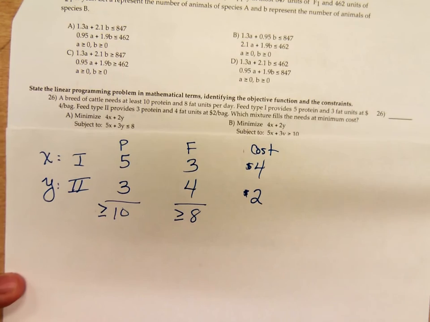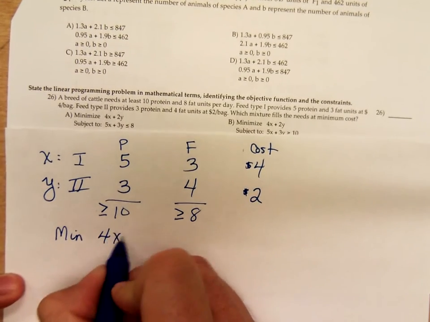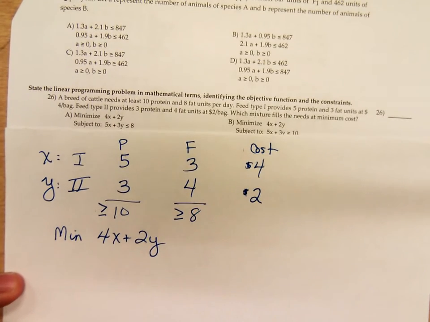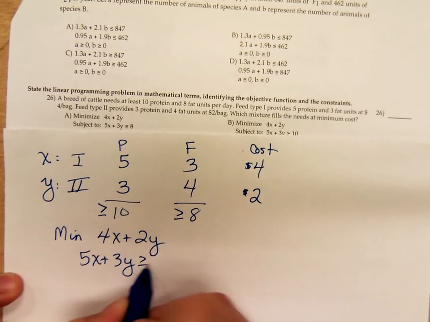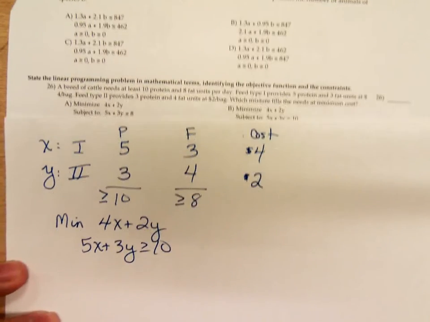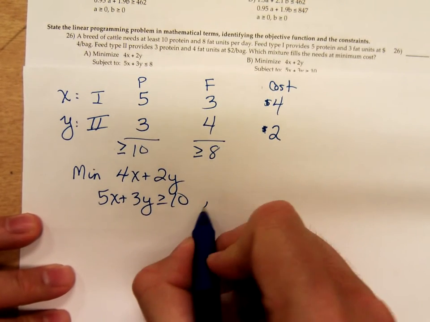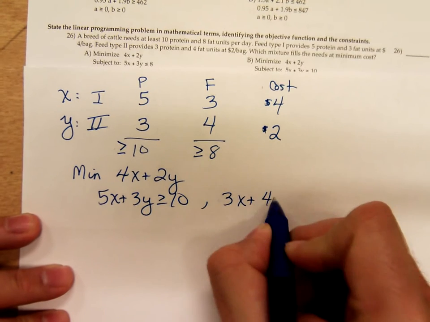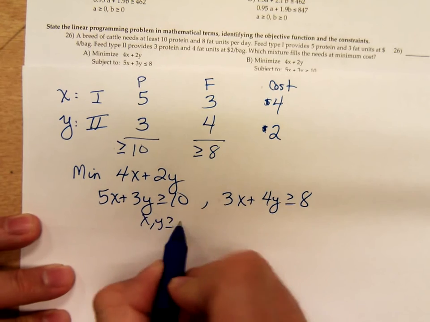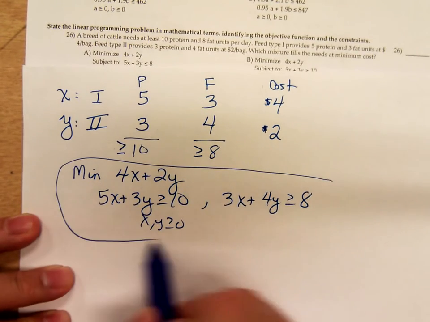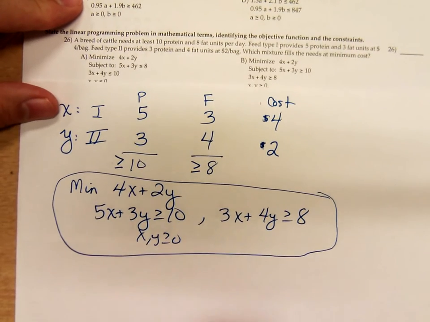So this is minimize the cost, 4x plus 2y. Subject to, we have the protein constraint, 5x plus 3y greater than or equal to 10. And 3x plus 4y greater than or equal to 8. And of course we have the non-negativity. And this is what you would punch in, say, into PHP Simplex in order to get an answer. So there we've set it up.